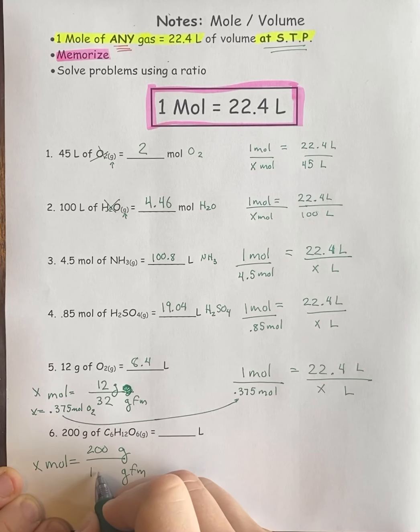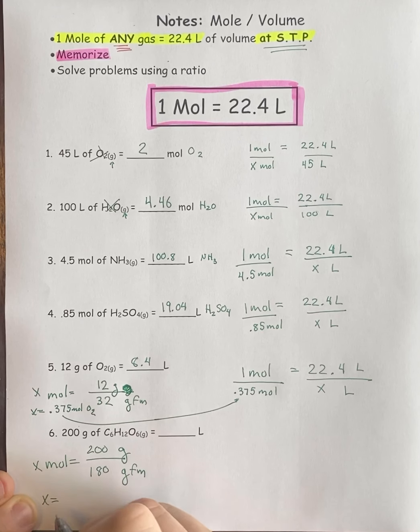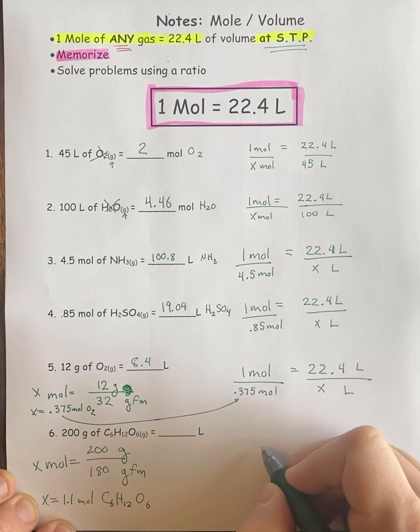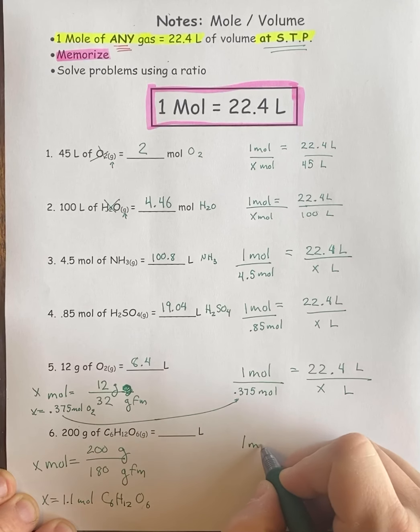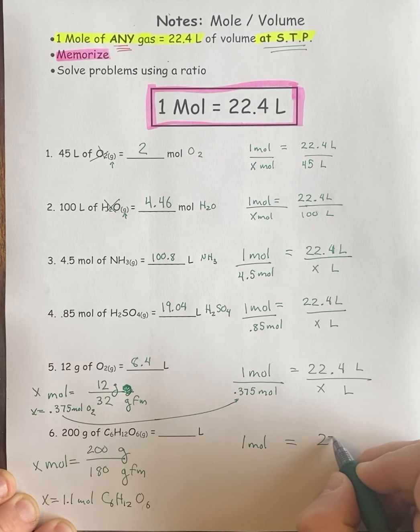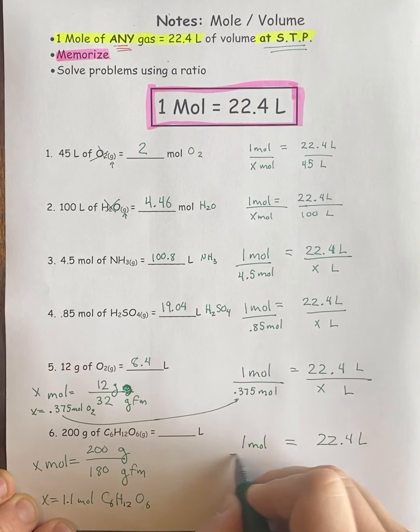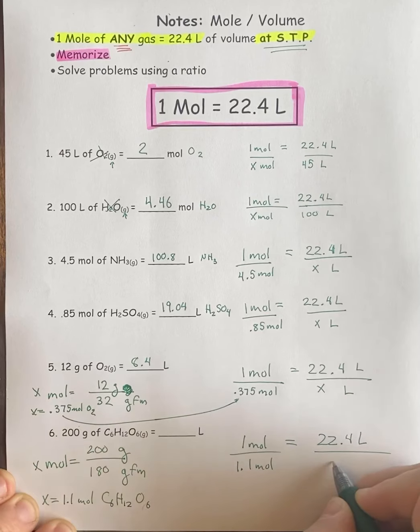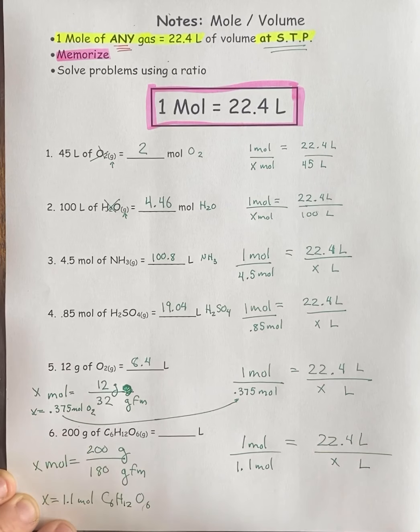It weighs 180. Figure out the number of moles. It's 1.1 moles of glucose. Then we do our ratio. And again, this would be glucose gas.